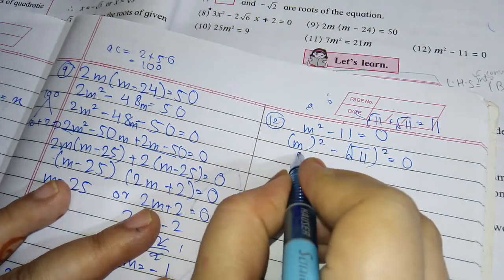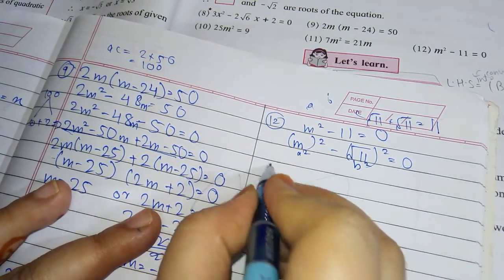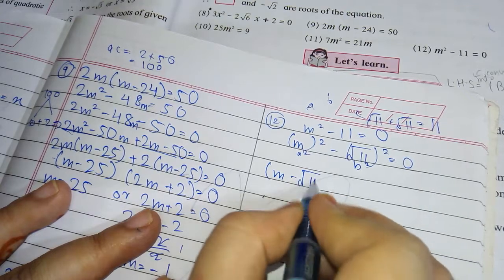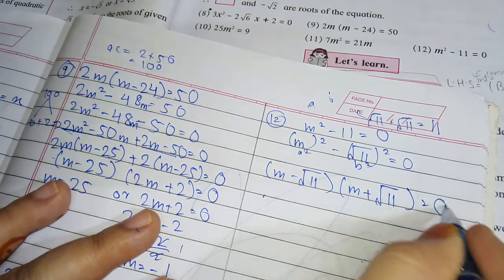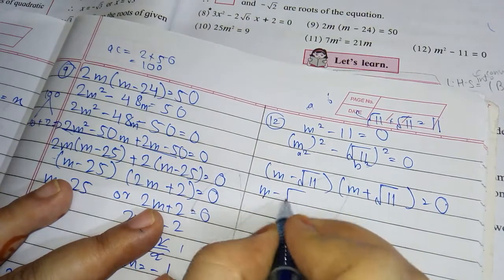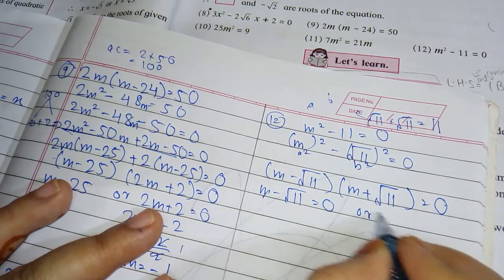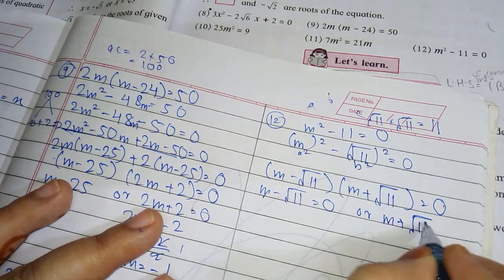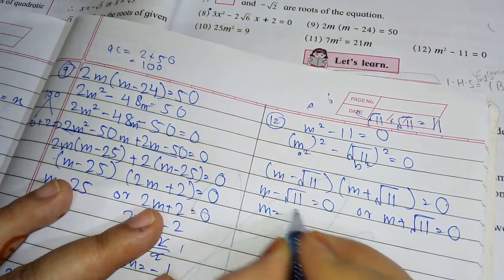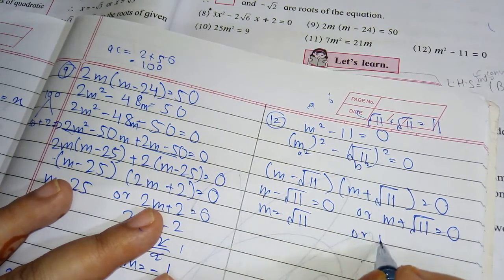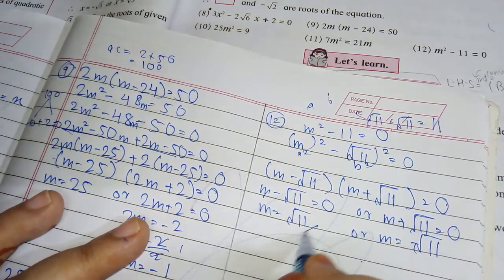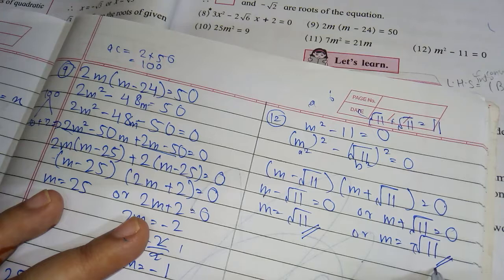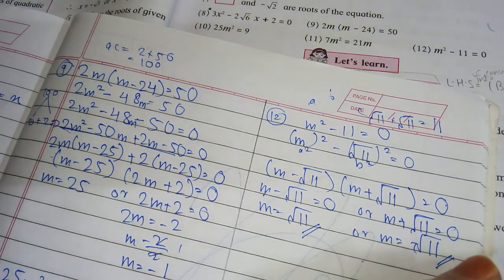So again we will apply the formula of a square minus b square. So it will be m minus root 11, and next it will be m plus root 11, is equal to 0. Okay. So m minus root 11 is equal to 0, or m plus root 11 is equal to 0. So here it will be m is equal to root 11, or m is equal to minus root 11. Okay. So root 11 and minus root 11 are the roots of the given quadratic equation.